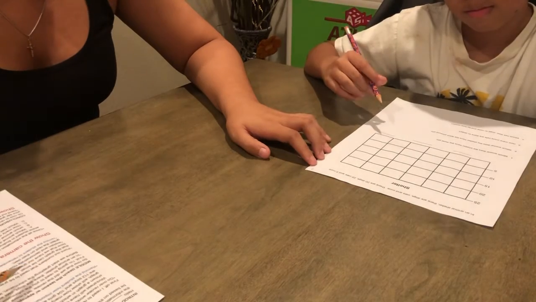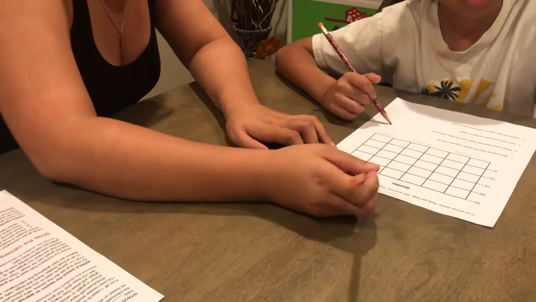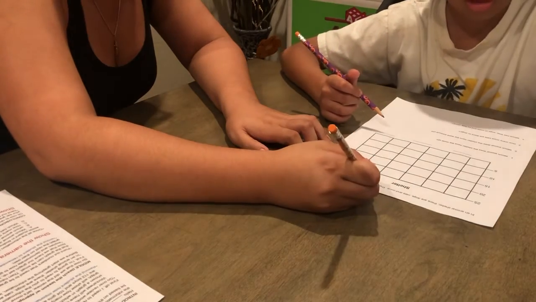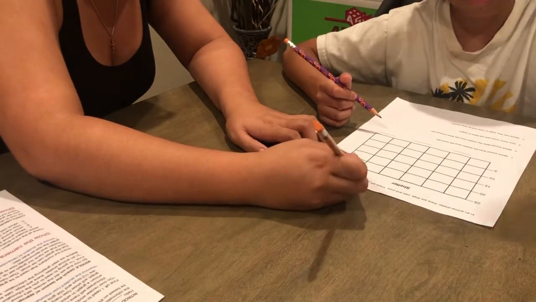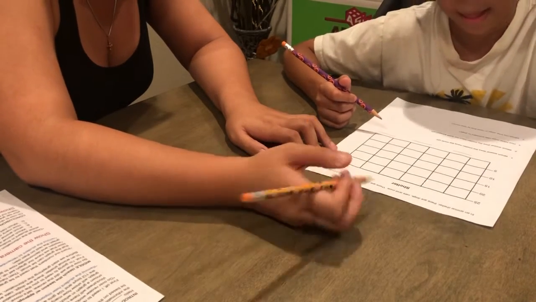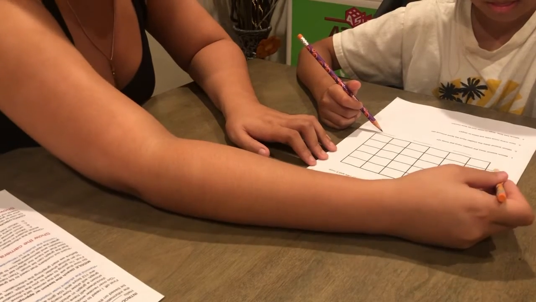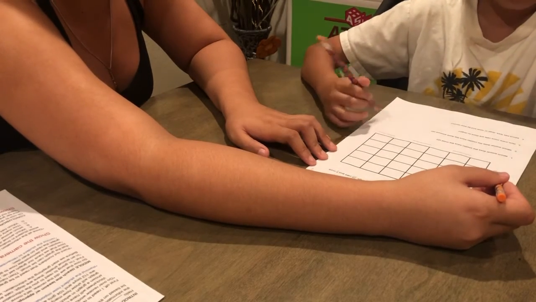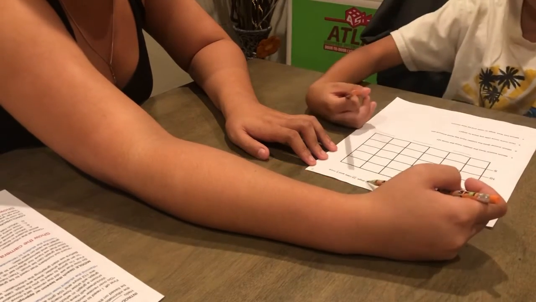So now, what I want you to do is we need to keep in mind, okay? We need to graph 20 for dogs, 25 for cats, and 5 for mice. Looking at these numbers, I chose to do it in 5s for you. Do you know why? Yeah, because it goes by 5s. Usually these numbers go by 5s.